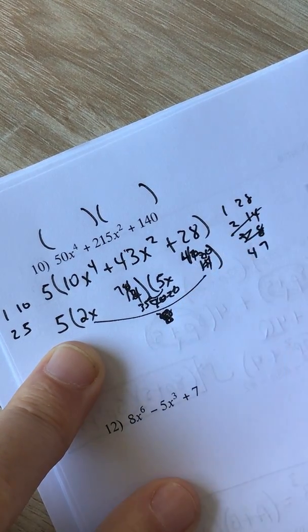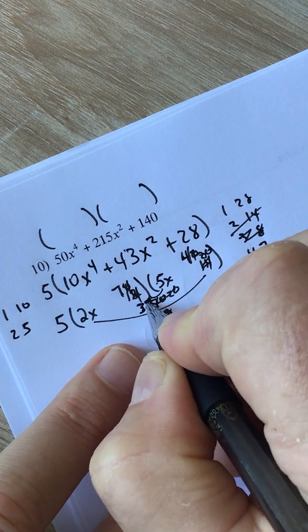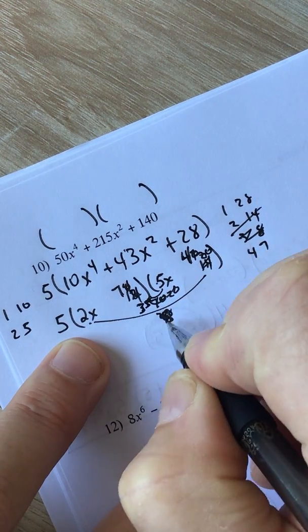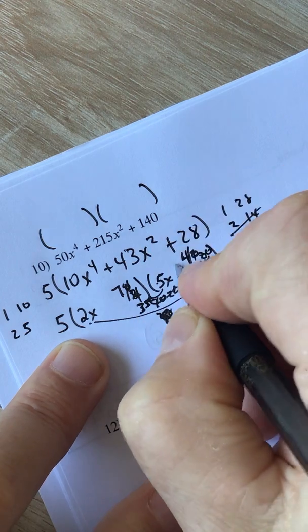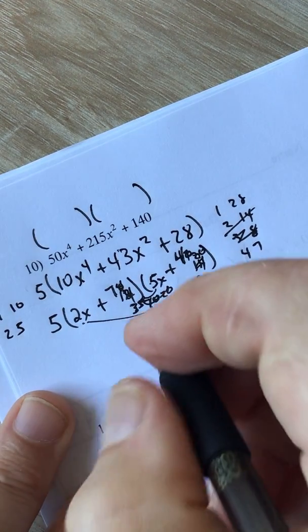So I have a 4 there and a 7 there, right? So 7 times 5 is 35. 2 times 4 is 8. 35 plus 8 is 43. They both have to be added. Okay, so there I got it factored.